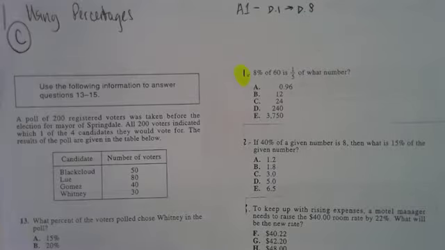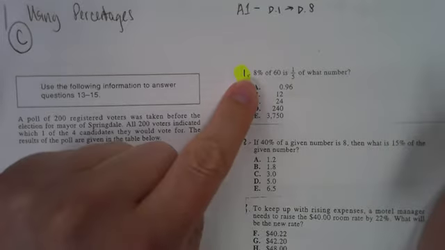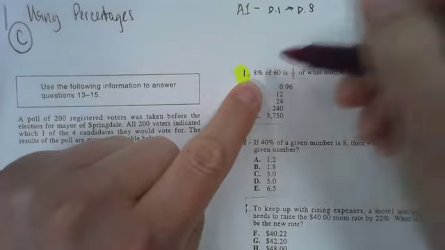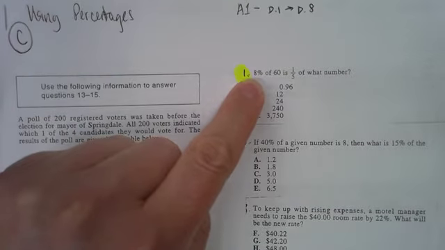8% of 60 is 1/5 of what number? Ladies and gentlemen, that is a really simple math statement. It's all math. Do you have a question? You think it's A? Huh, interesting. So, 8% of 60. Ladies and gentlemen, what's 10% of 60? 6. Hey, good. I love that you can answer that question, okay? 10% of 60 is 6. 8% is going to be more or less than 6?